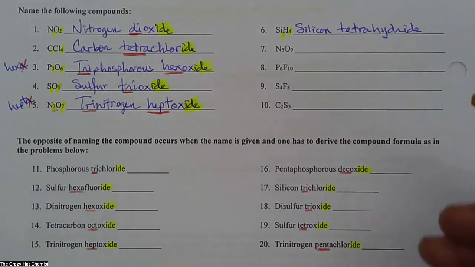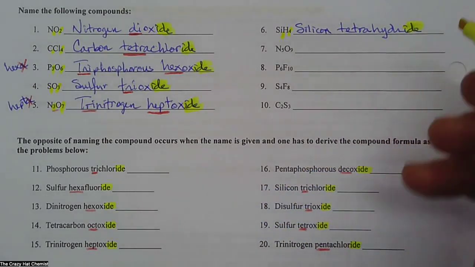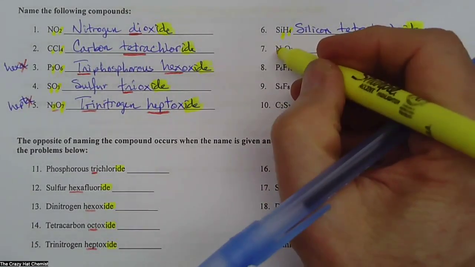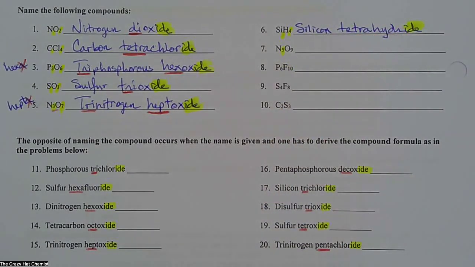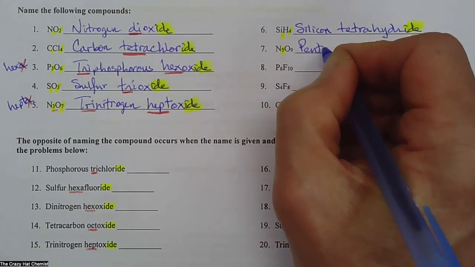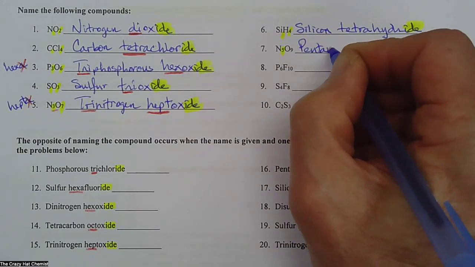Again, that ending is an IDE. Okay. All right, the next one here has 5 nitrogens, so that's penta. Penta nitrogen.